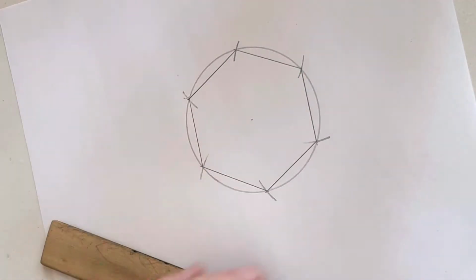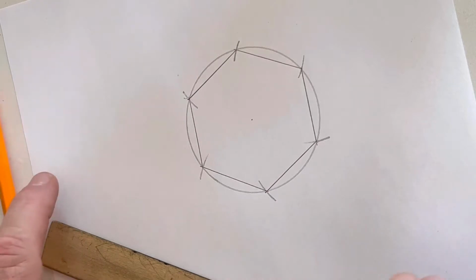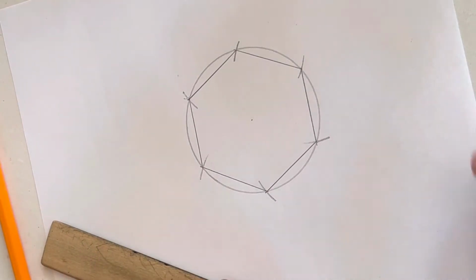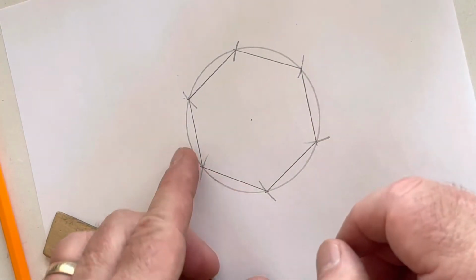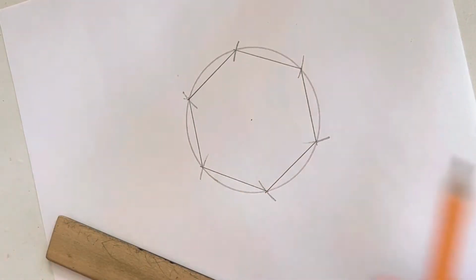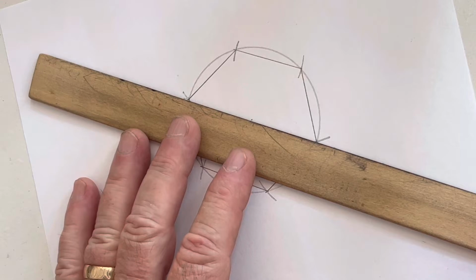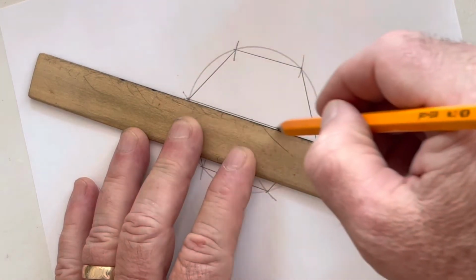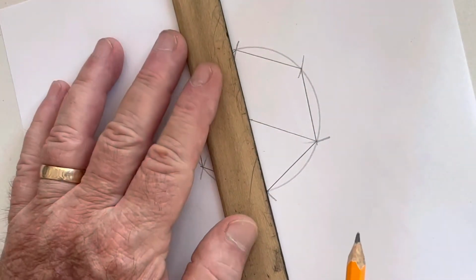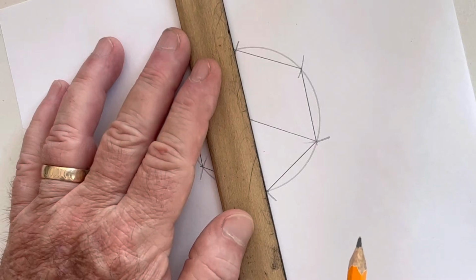Now we have a hexagon. Hex meaning 6. We've divided our circle up into 6 straight sides. 1, 2, 3, 4, 5, 6. If I continue to connect these lines, point to point, going diagonally now, walk it around the circle.